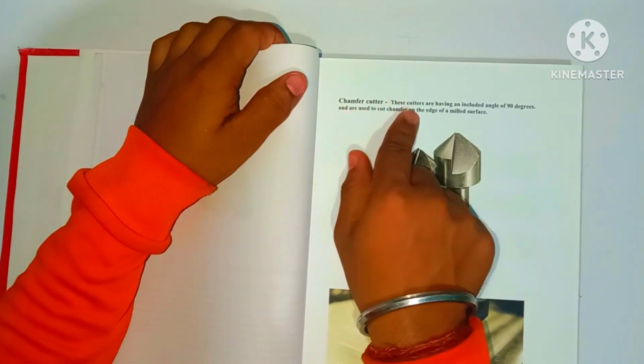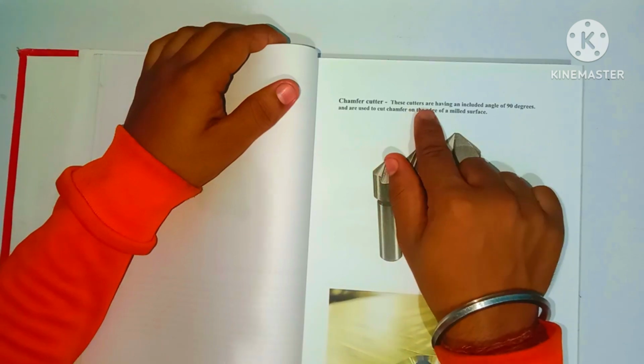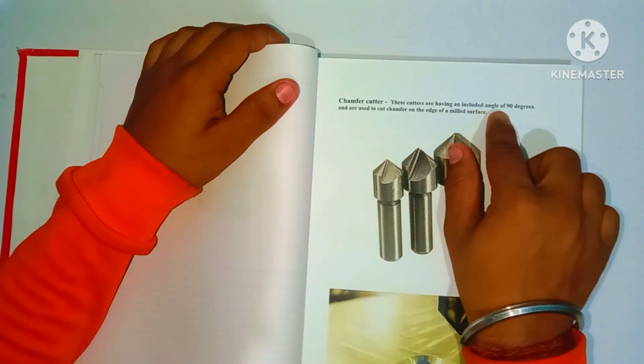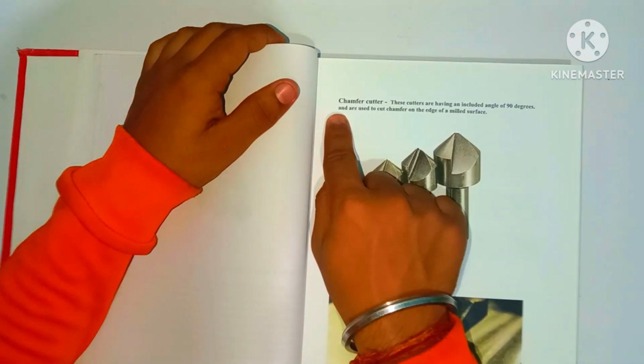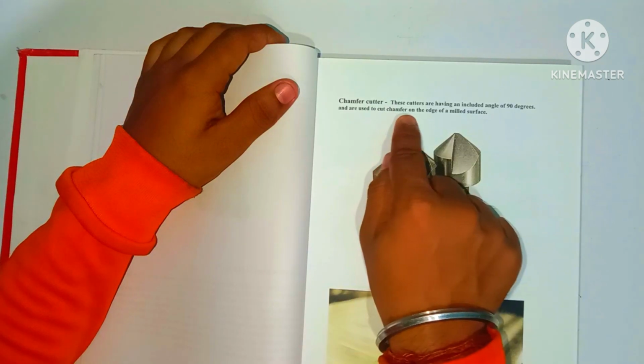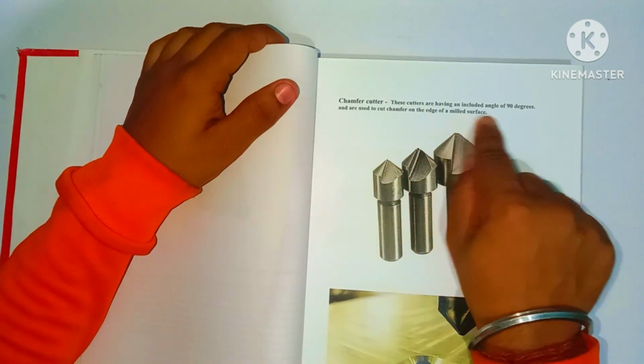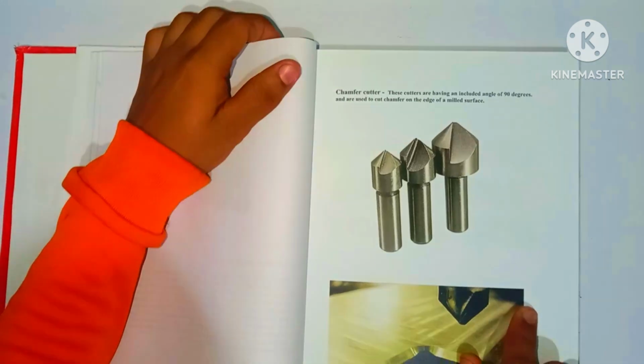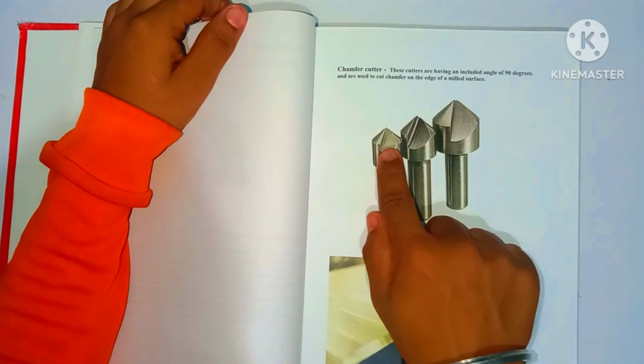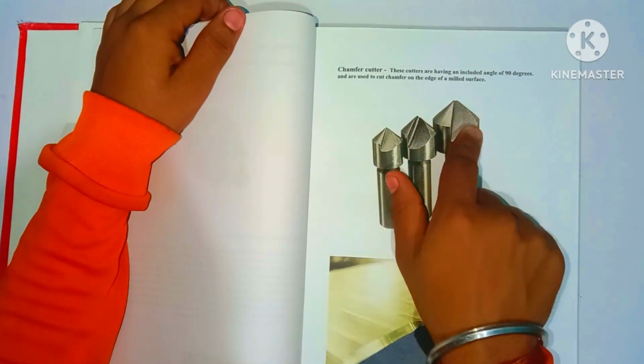To the topic: chamfer cutter. A chamfer cutter has an included angle of 90 degrees and is used to cut a chamfer on the end of a milled surface. This is a chamfer cutter diagram. This is a chamfer cutter with a 90-degree angle.